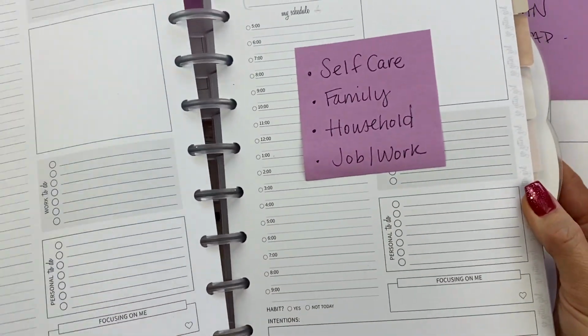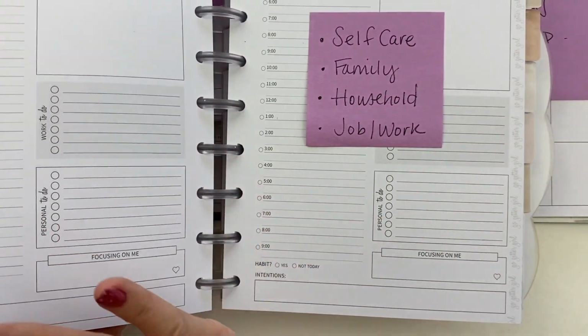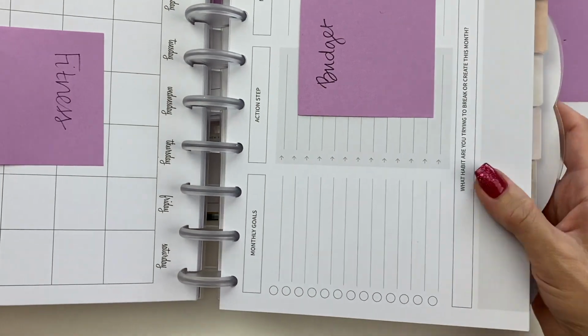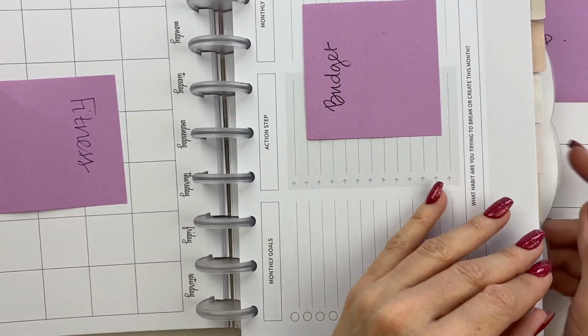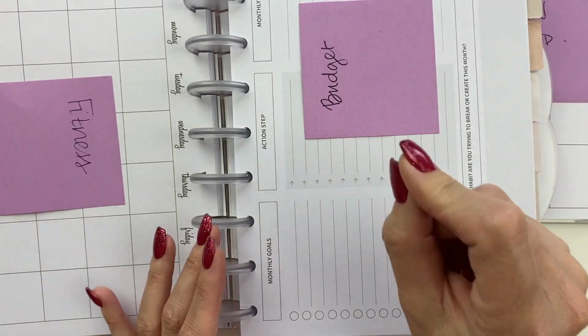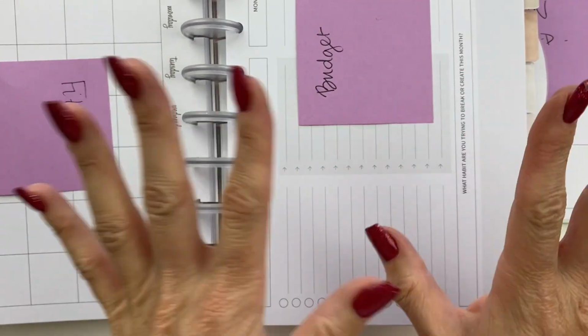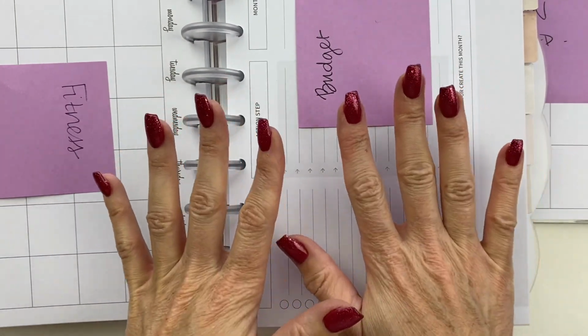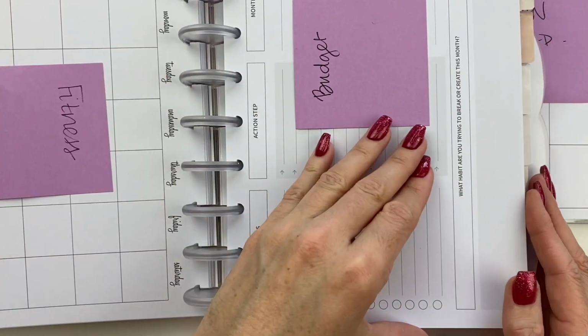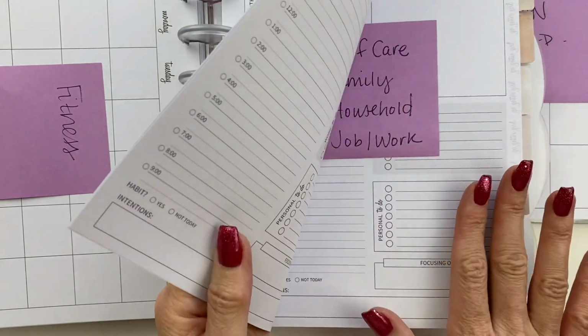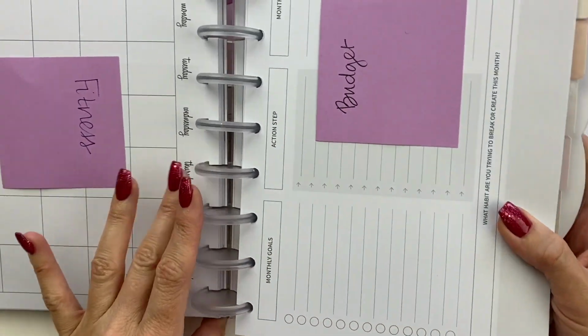But the basic sections for the planning part, it also has goal setting. The planning sections are a monthly section, a weekly section, or no, if you have the wire bound one, the signature one, it has a weekly also. This one does not for the disc, which is fine because I'm going to be using a different weekly. So it has a monthly and daily pages and the goal setting pages. So let me show you how I'll be using those.